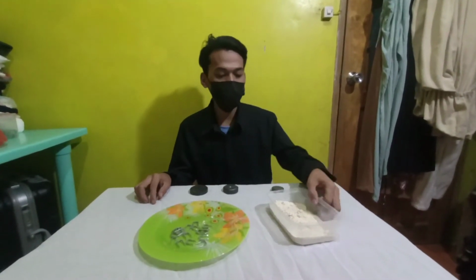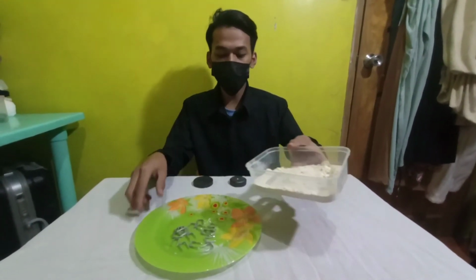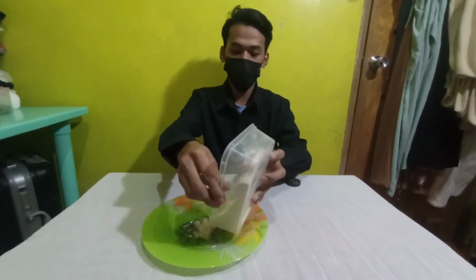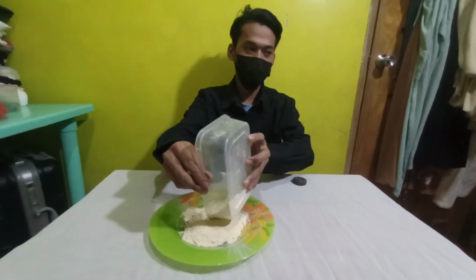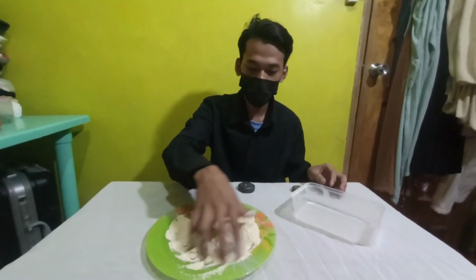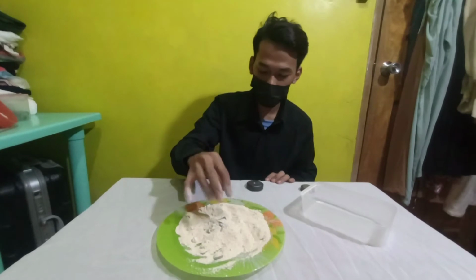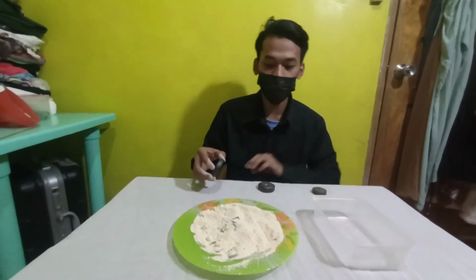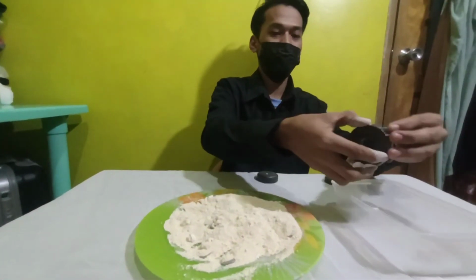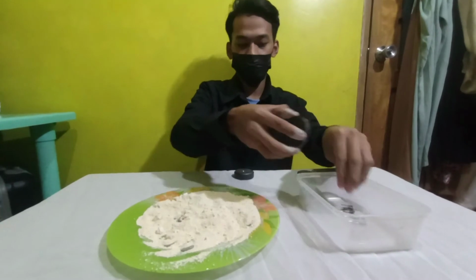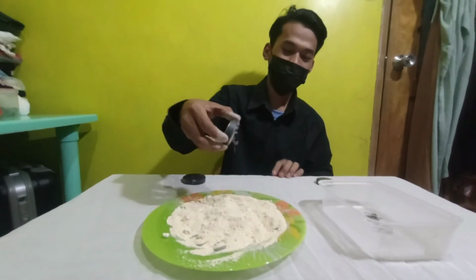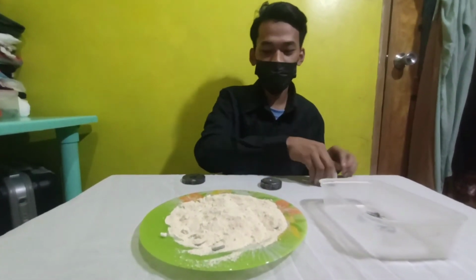First, we're going to pour the white sand into this plate which contains the magnetic components. I'm going to mix it. Second, we're going to use the bigger magnet and let's see what will happen. And the second magnet. And the third magnet.